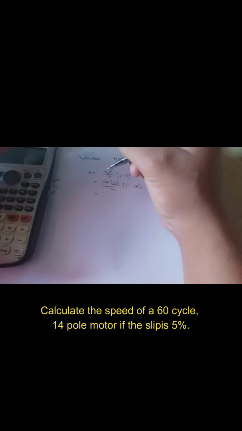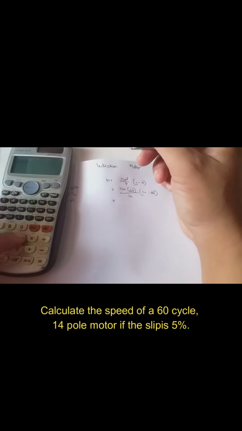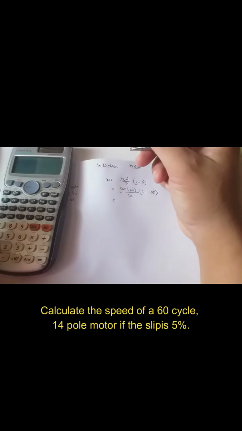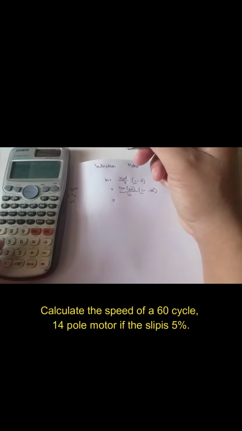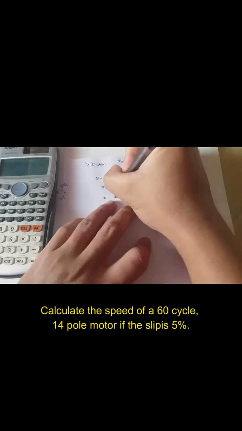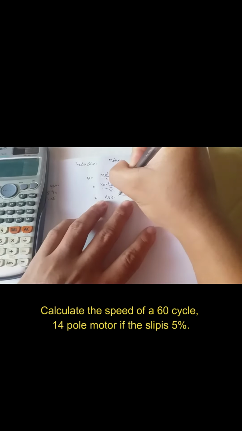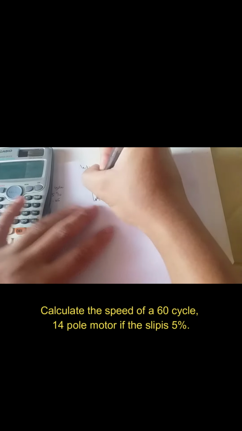So we compute 120 times 60 over 14 times 1 minus 0.05. So we have 488.57 RPM. That's the final answer for question number 1 of induction motor.